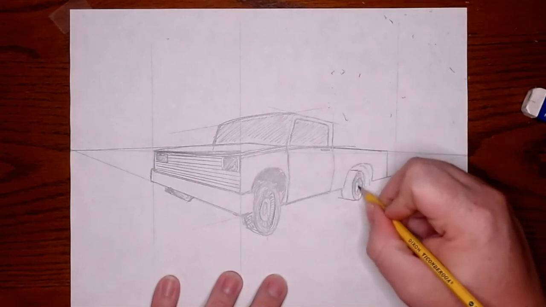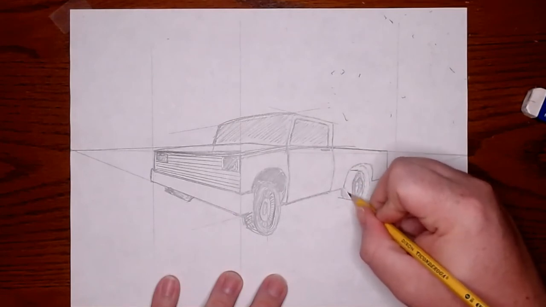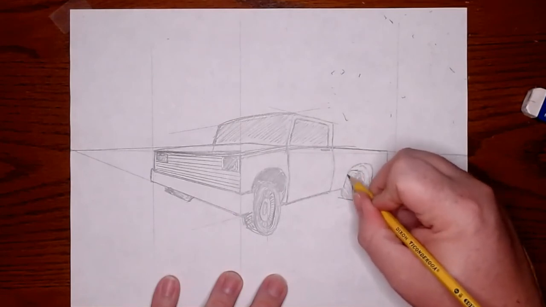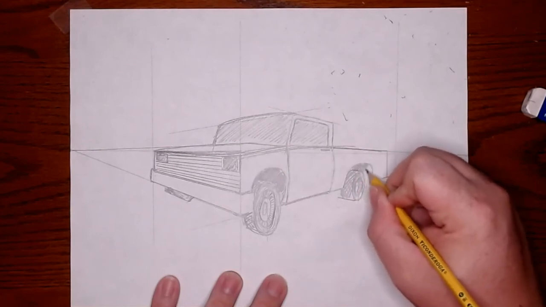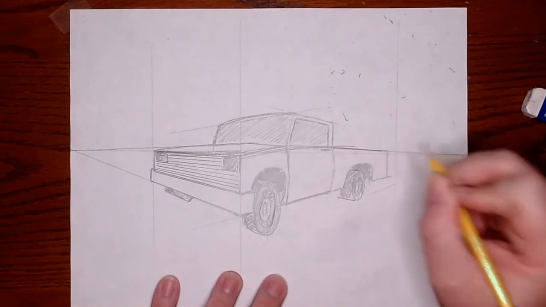All right, now back to the back tire. Got some rims with spokes on them. And a little bit of a crosshatch to represent the tread on the tire. And then I will fill in the area behind the wheel well.